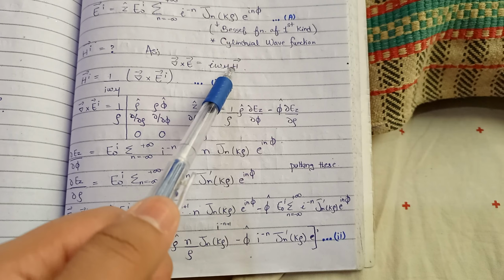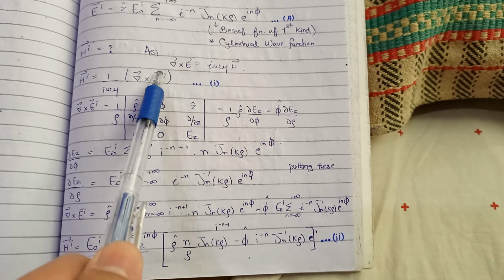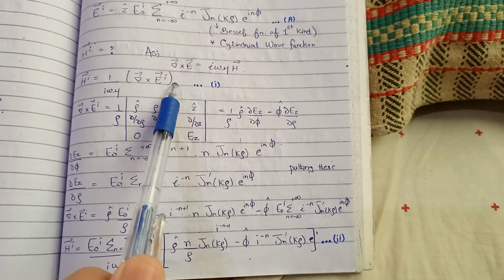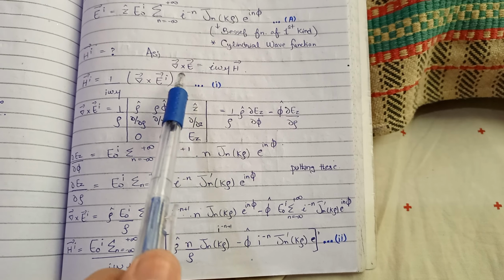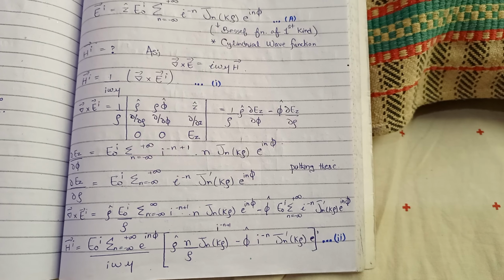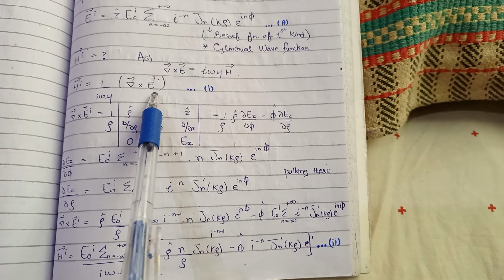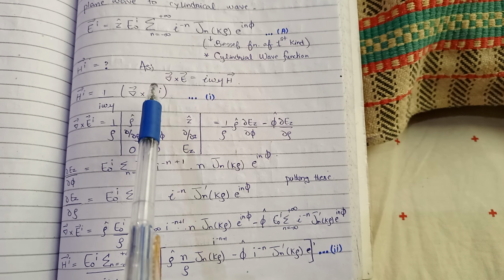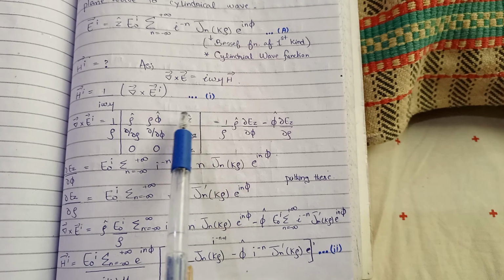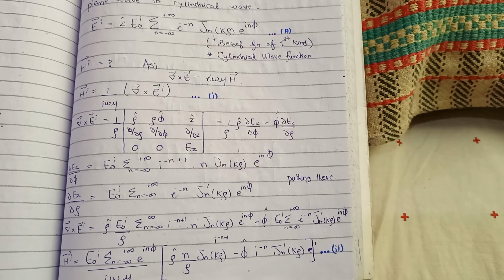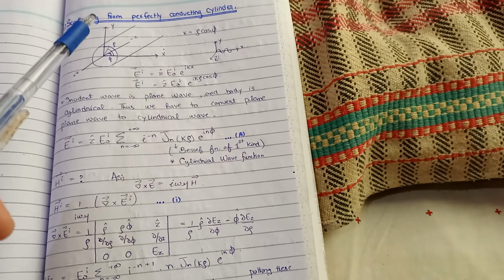Now you can see, if you want to find H, you have to move this to the other side. Del cross E. Okay. So how can you find del cross E? You can say that in Cartesian coordinates you can find it easily, like x, y, z, and other aspects you can easily write. But this is our cylindrical coordinate system.